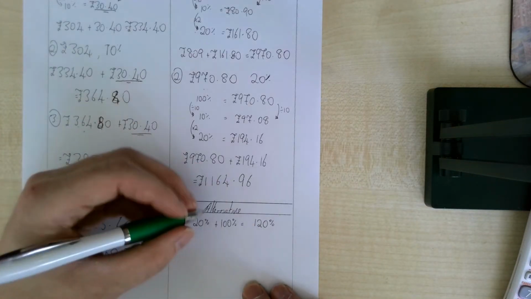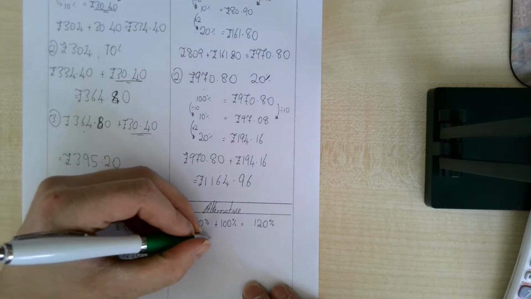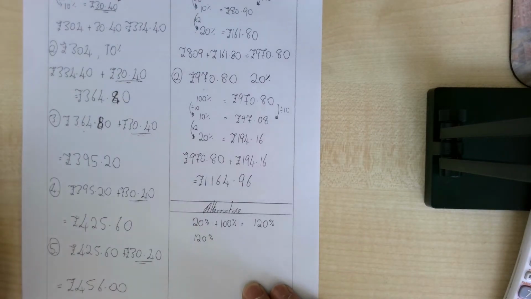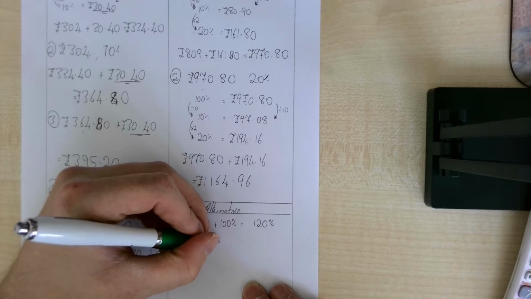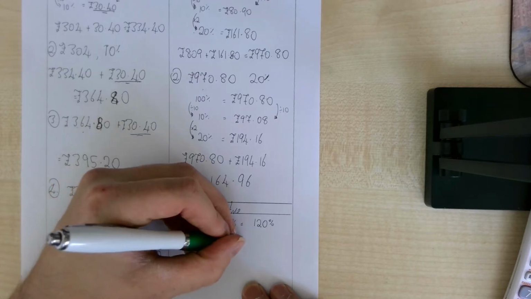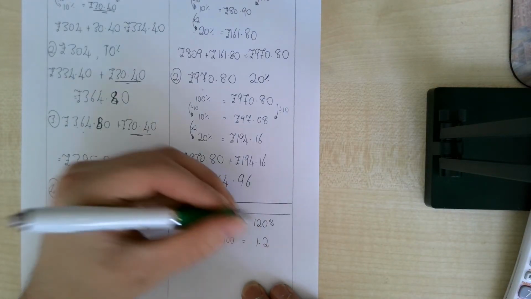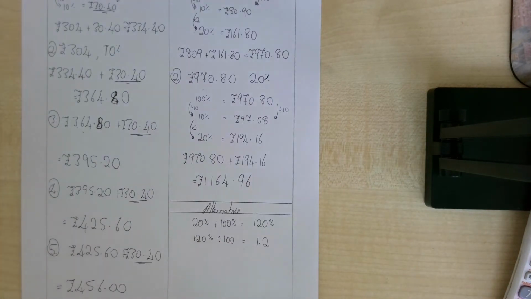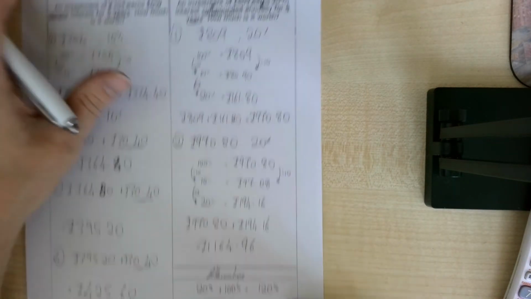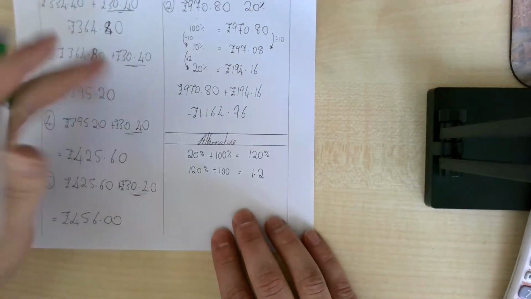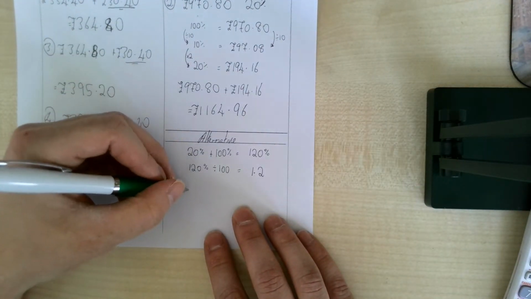What I want to do is change this 120% into a decimal. Whenever you want to change a percent into a decimal, divide it by 100. So our decimal is 1.2. 1.2 is what we call our multiplier, and we're going to use it in the formula as shown.